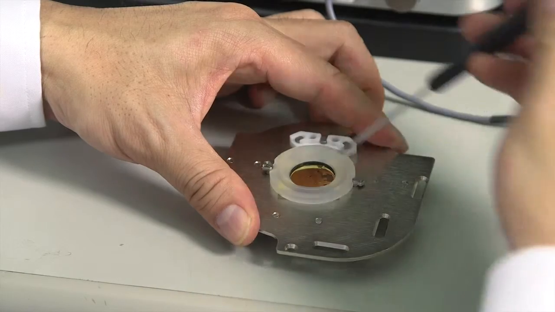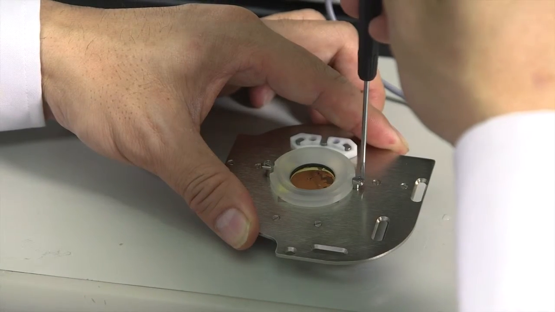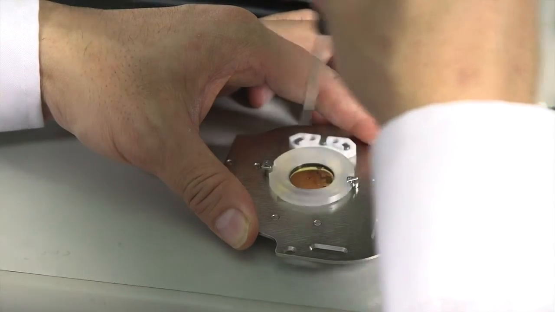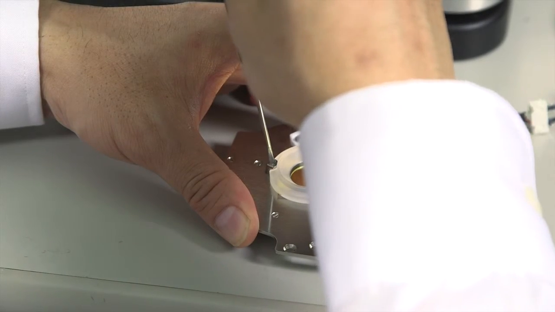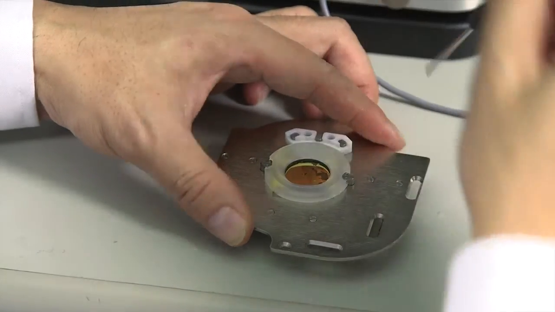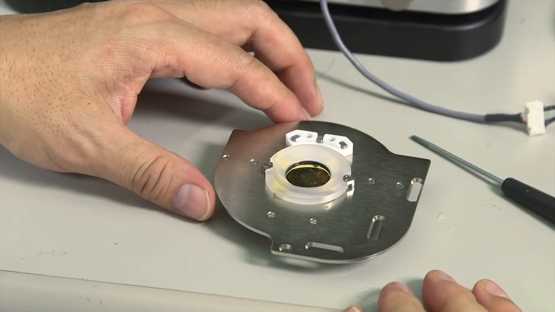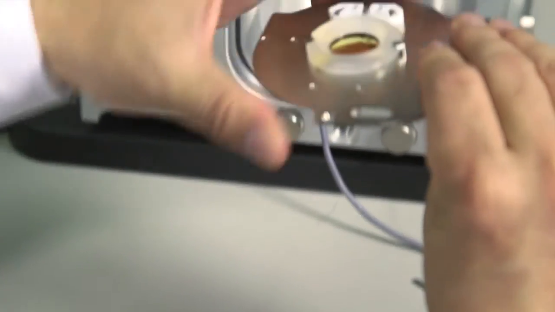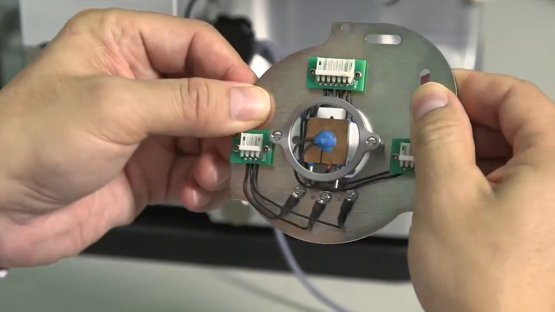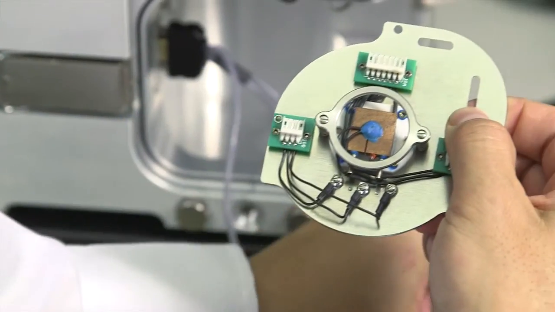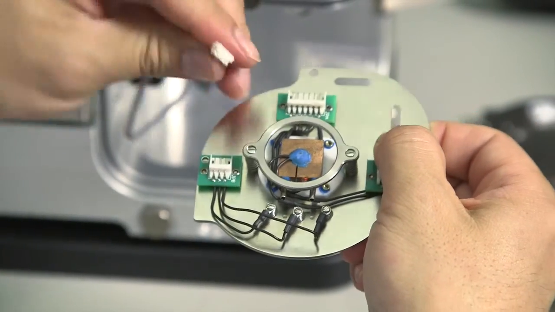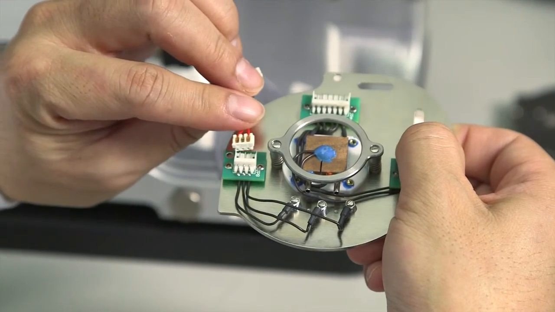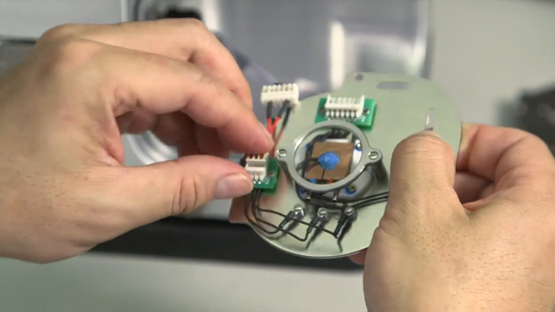Push down and rotate the two locks. Then on the back side, we need to connect the MAC signal cable, which is a 3-pin plug.